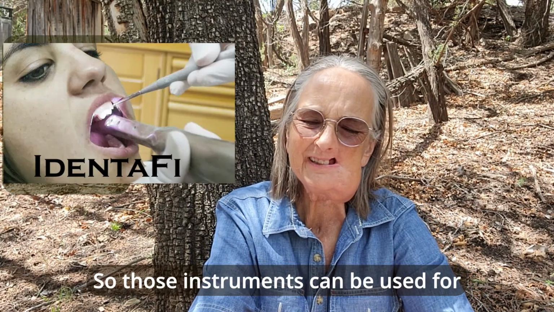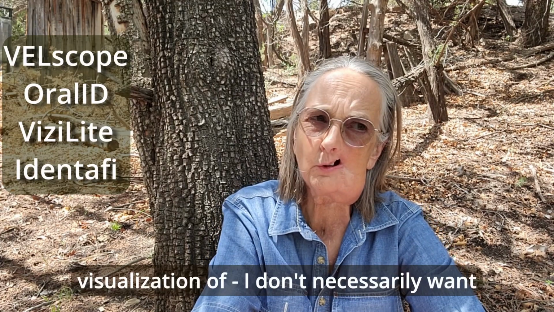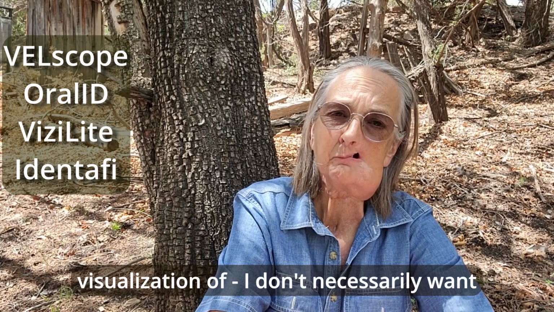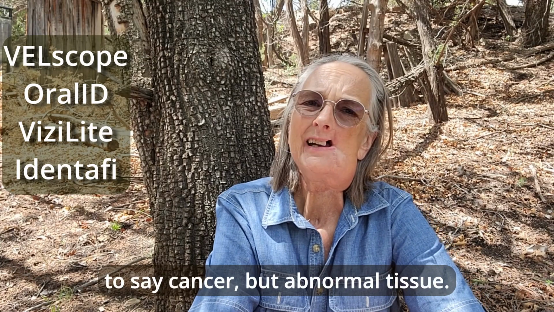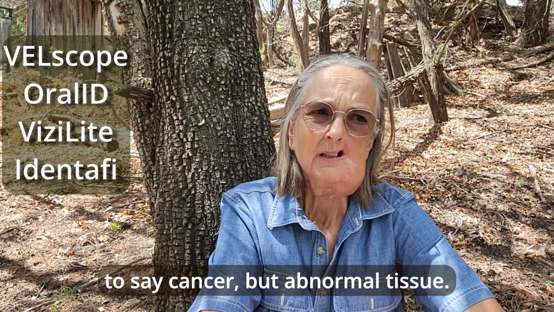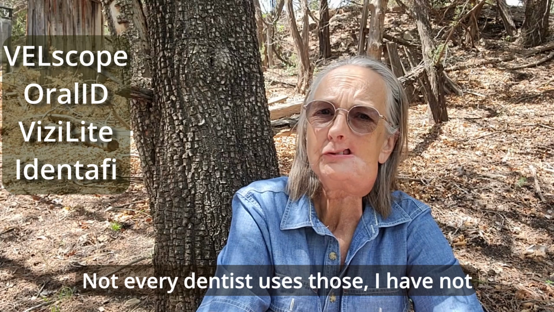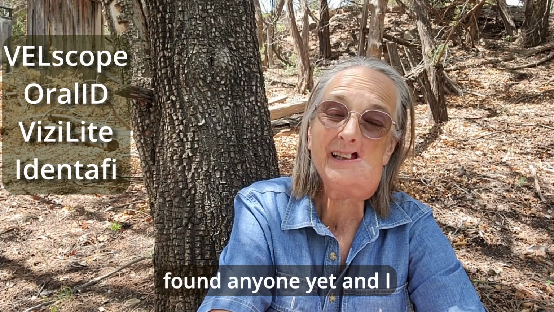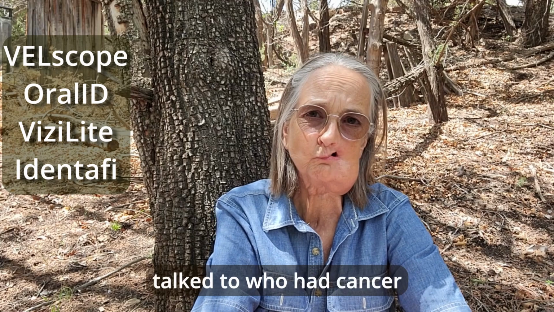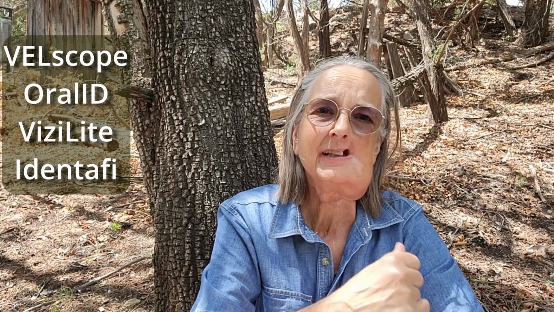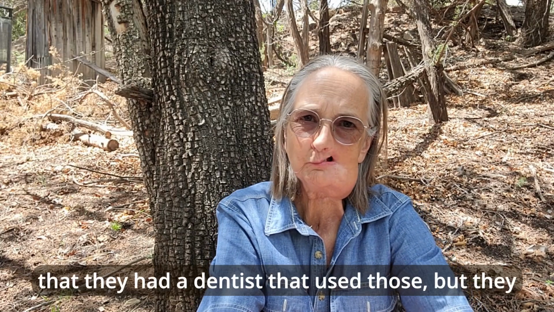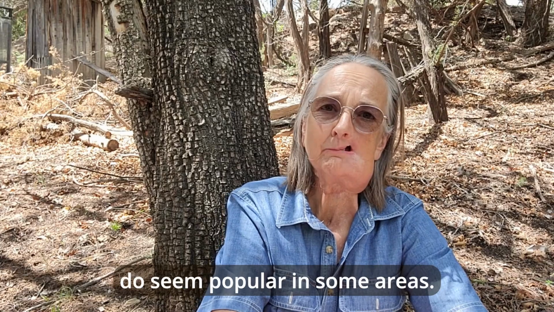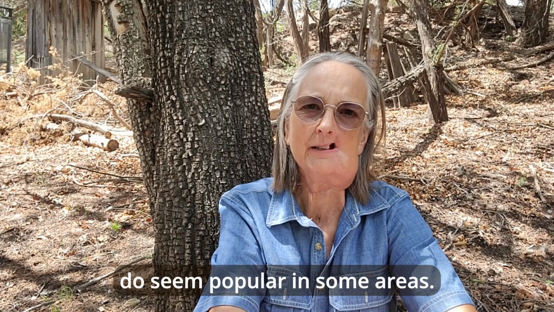So those instruments can be used for visualization of, I don't necessarily want to say cancer, but abnormal tissue. Not every dentist uses those. I have not found anyone yet that I talked to who had cancer that had a dentist that used it, but they do seem popular in some areas.